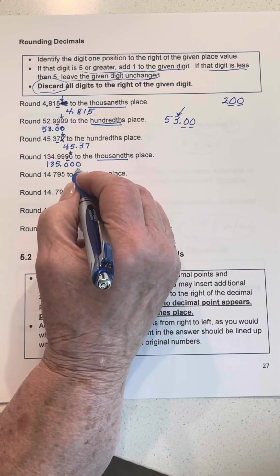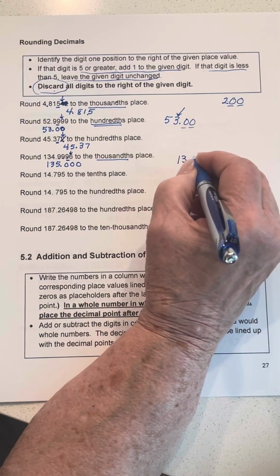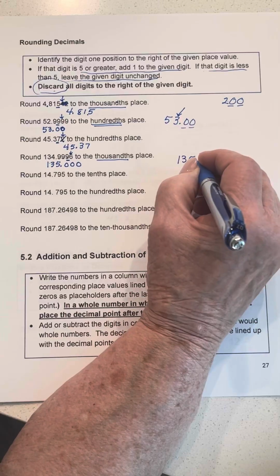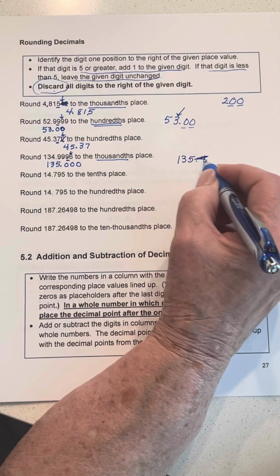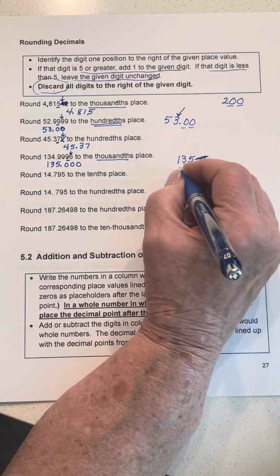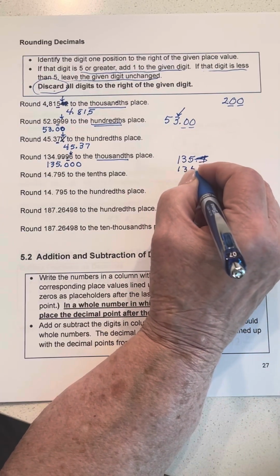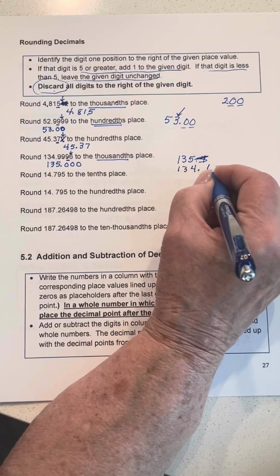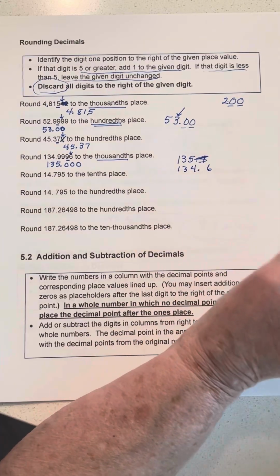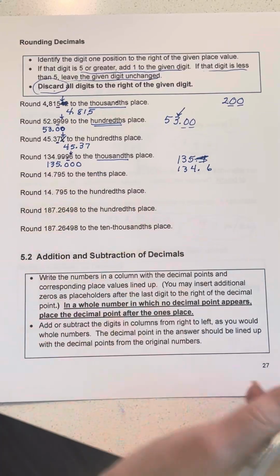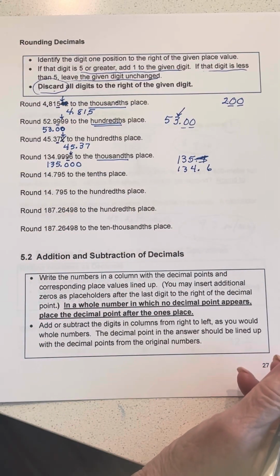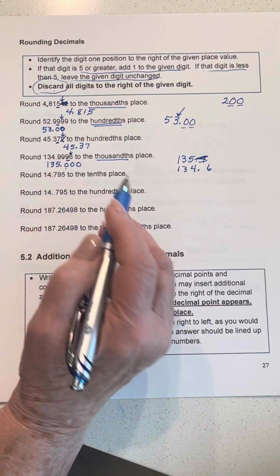This is much more exact than if we wrote this, because this could be this rounded to that. You know, it could be 134 and 6/10, and it would round to 135. But we want to show that we don't have any tenths or hundredths or thousandths. So this is very exact.